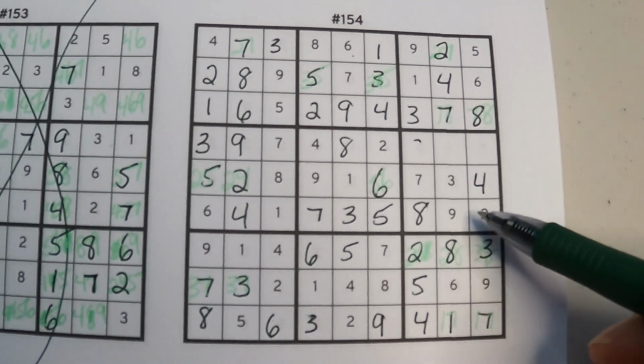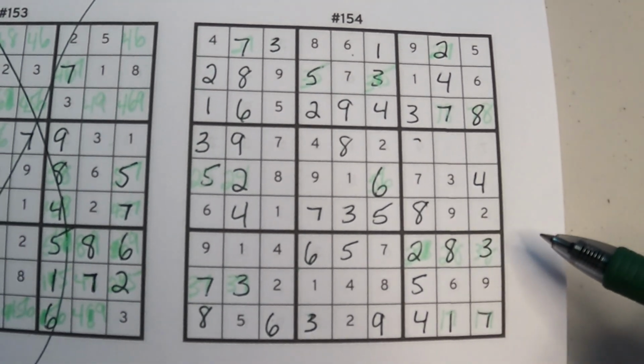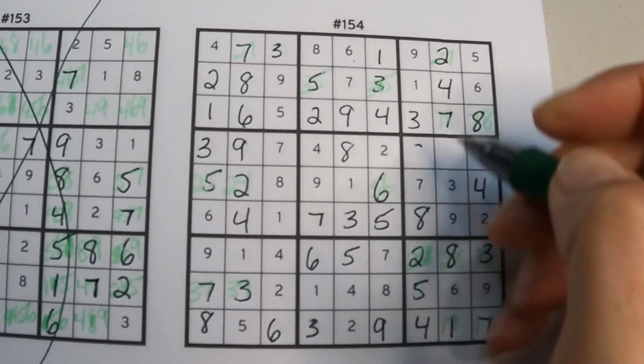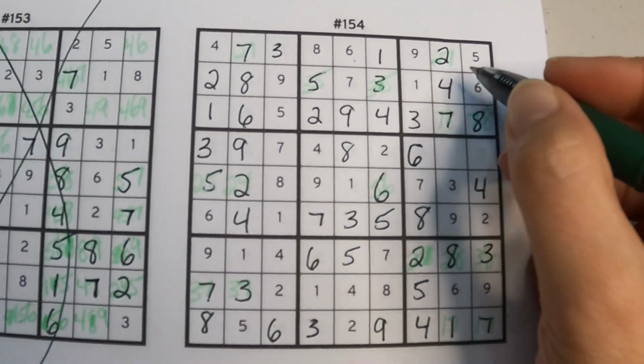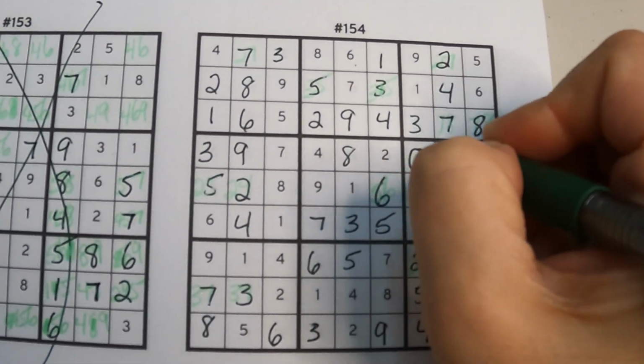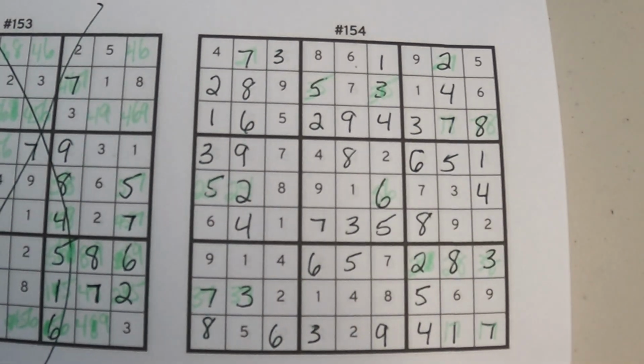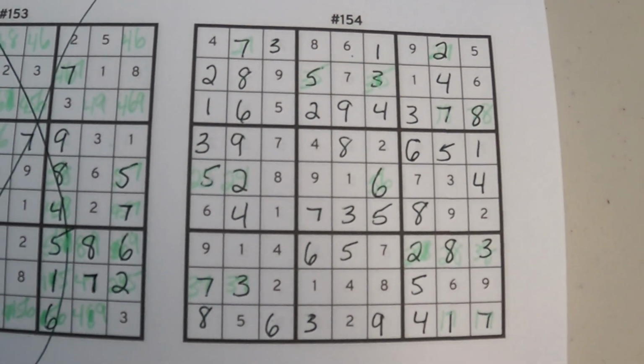So to finish out this box then, we're still missing 1, 5, and 6. We've got a 1 and 5 here, so 6. A 1 here, so 5 and 1. And there we have it for today's puzzle.